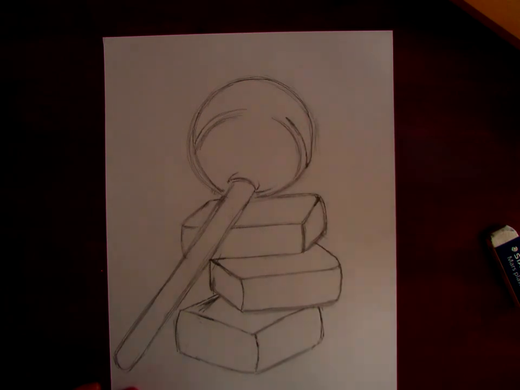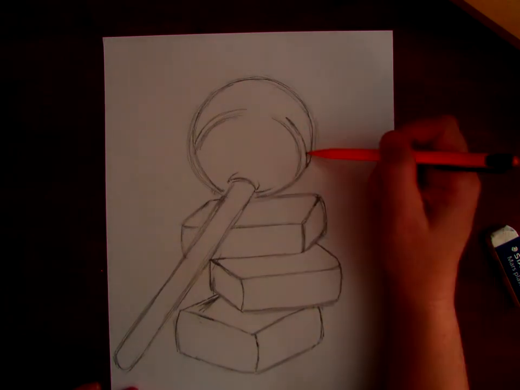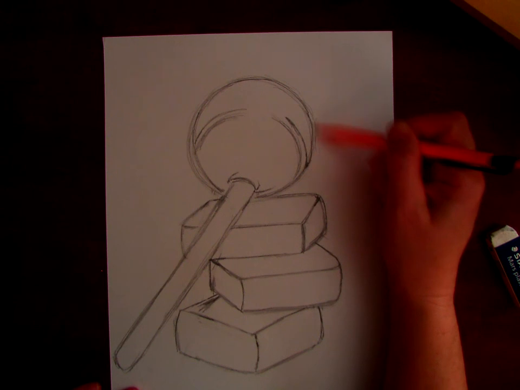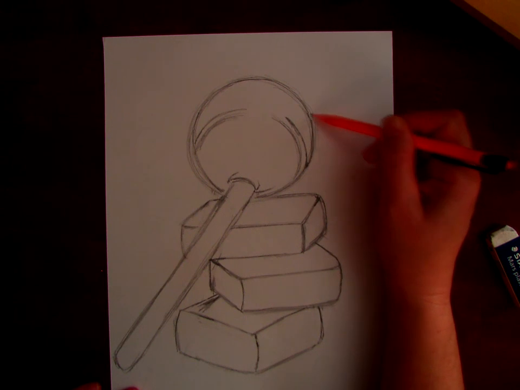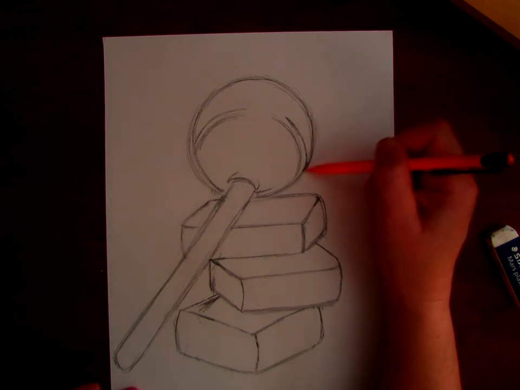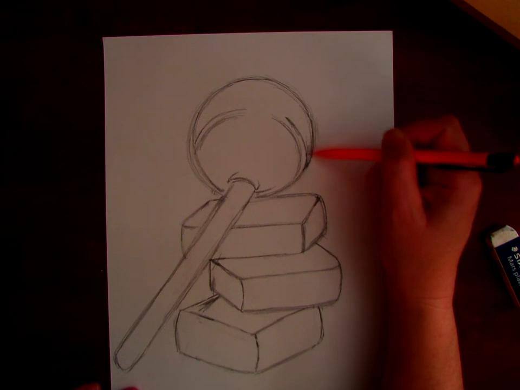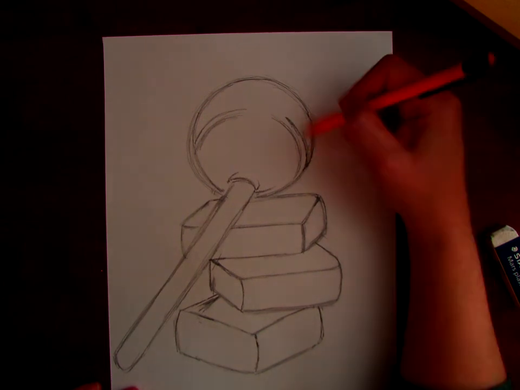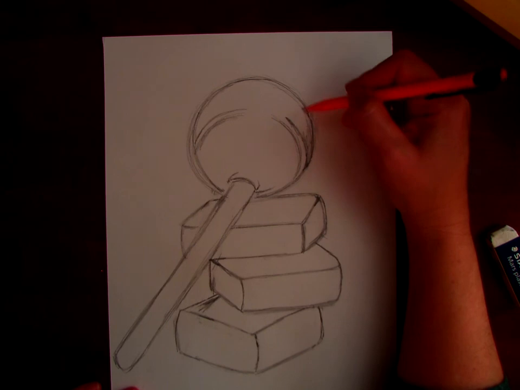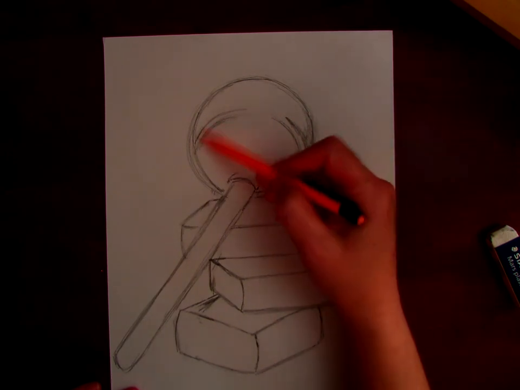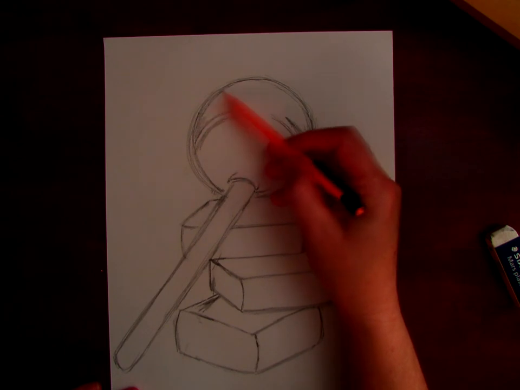So notice, again, I haven't been drawing for a while, so I'm repeating my line quite a bit to find the right place. And you'll find that the more you draw, the more confident you become with your line. I'm going to add a little bit of shading here and there just to show where it gets darker on the lollipop.